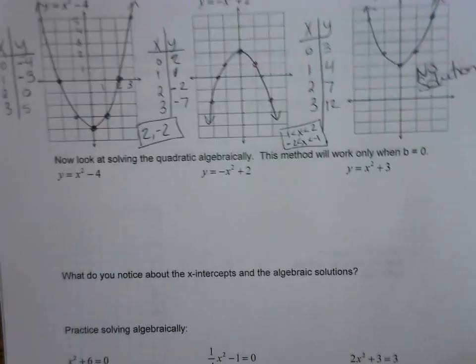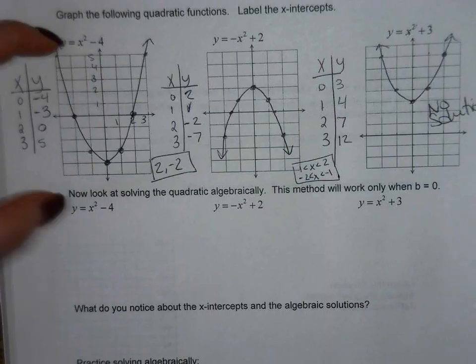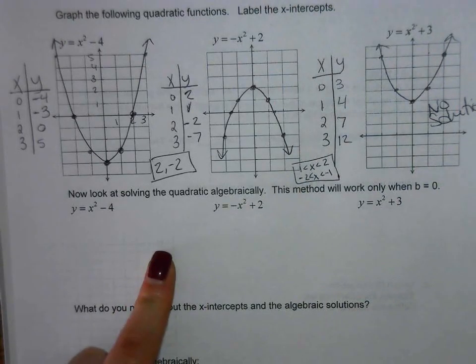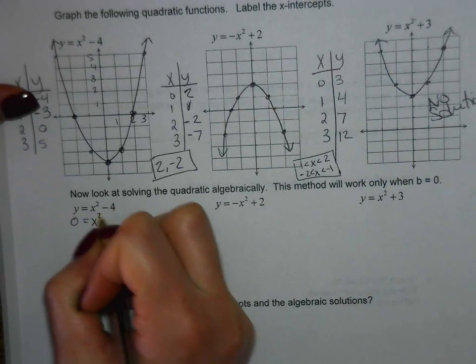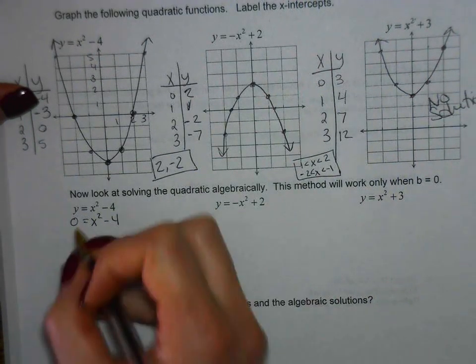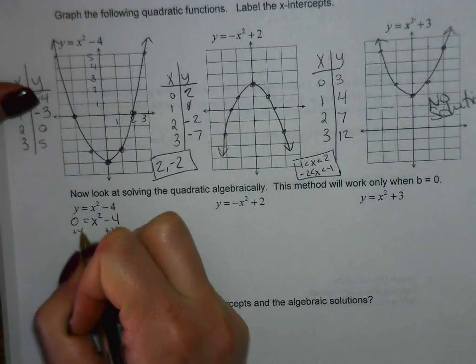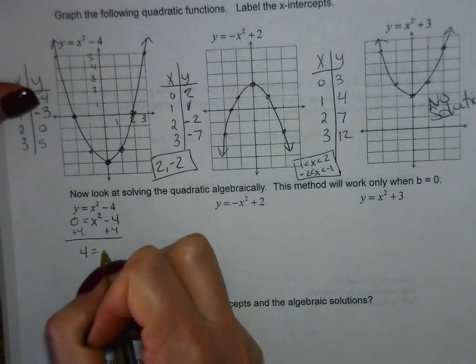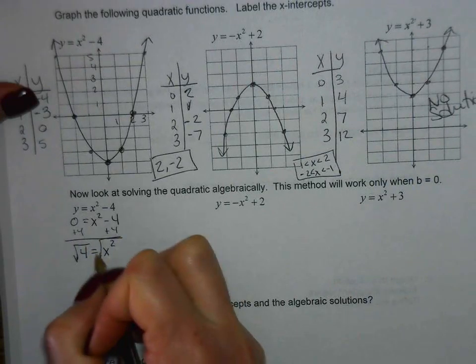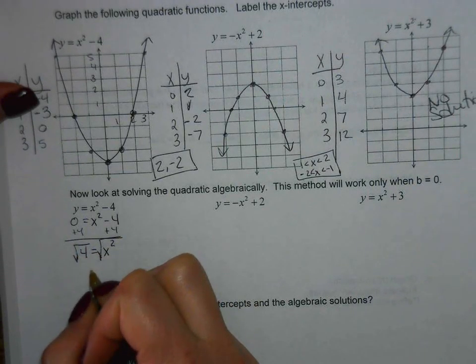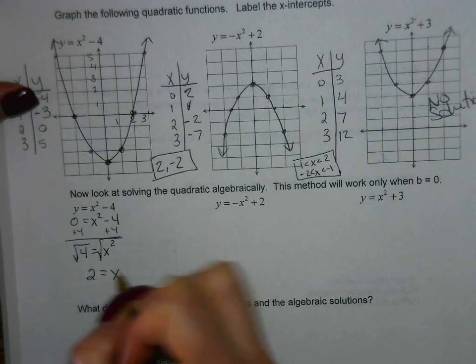Now let's look at solving the quadratics algebraically. If you notice, we're working with the same equations. So we want 0 equals x squared minus 4. We can add 4 to both sides, so 4 equals x squared. We can square root to get rid of our square. The square root of 4 is 2, which equals x.